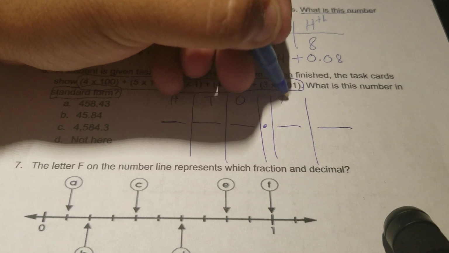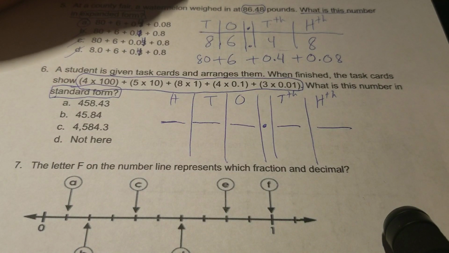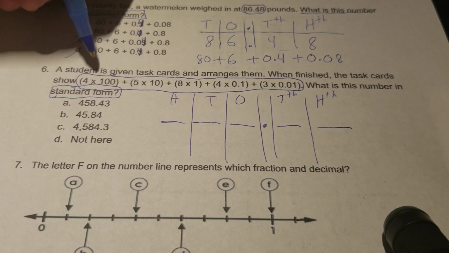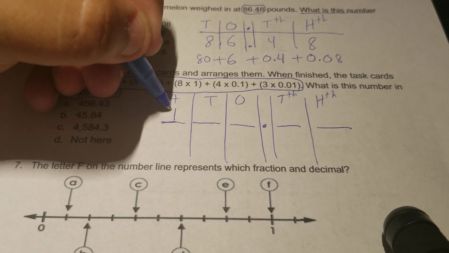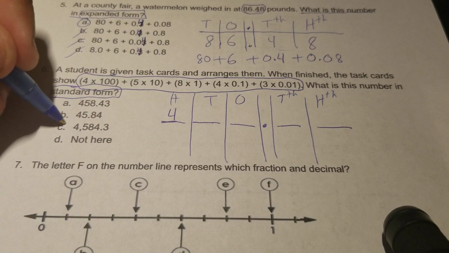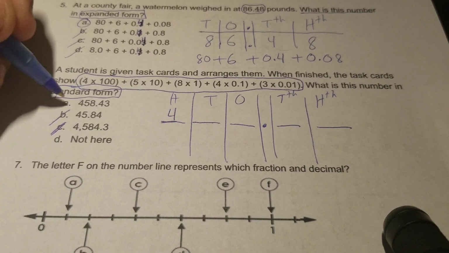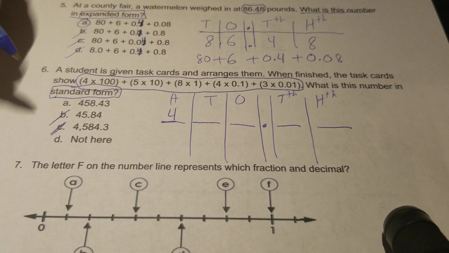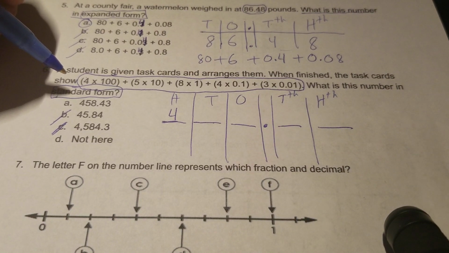And if you notice, I am constantly making place value charts. So it's important for us to be practicing this. I'm going to read it as I see it. There is a 4 in the 100s place. So 4. Well, C says a 4 in the thousands, and B has a 4 in the tens. Those are out. So it's either A or D. So what you want to do is test every single one of them.